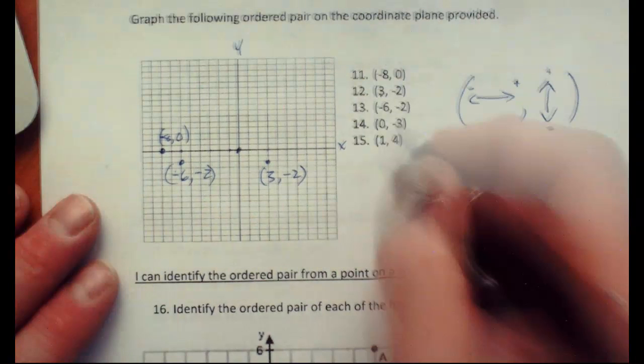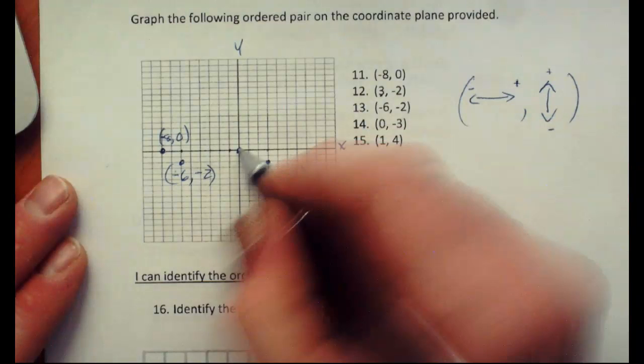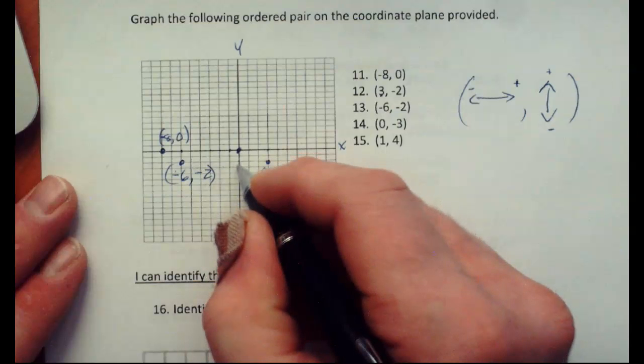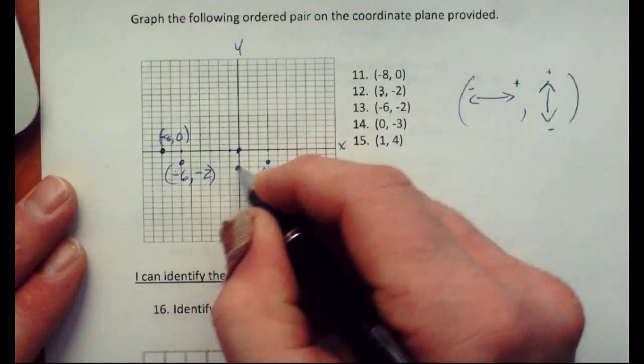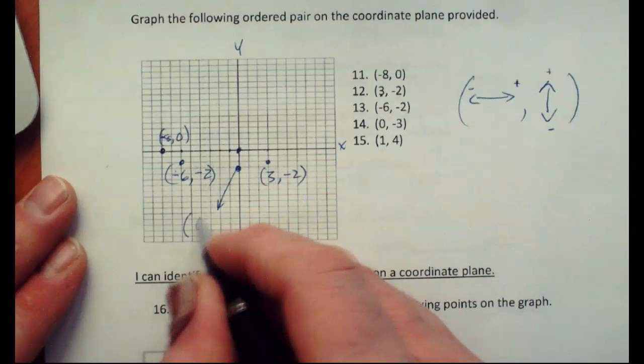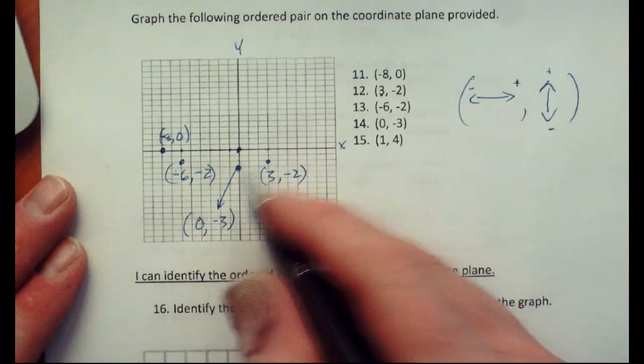Then we have 0, negative 3. Okay, we'll go over 0, and we go negative 3, which is down 1, 2, 3. This one here, I'll put the coordinates down here: 0, negative 3. That lands right on the y-axis.